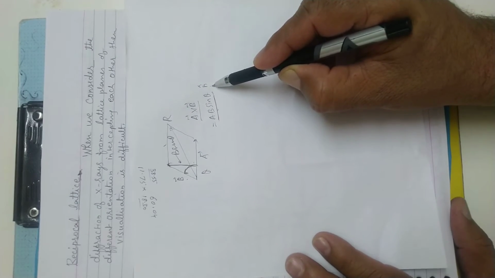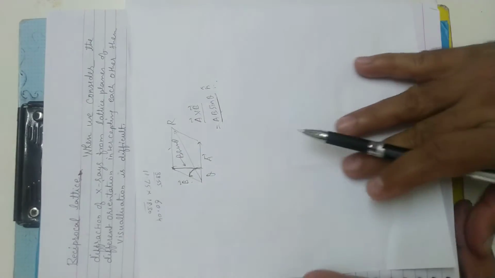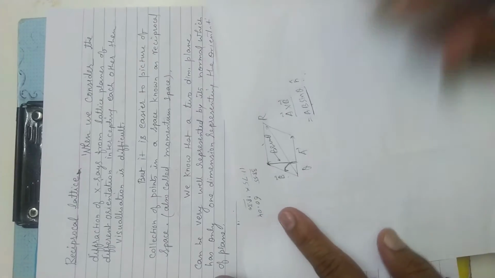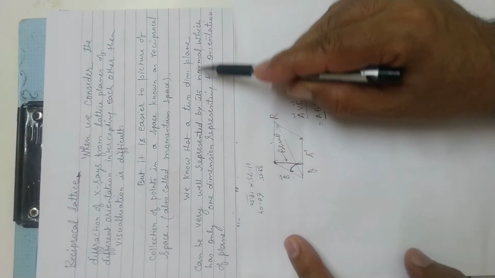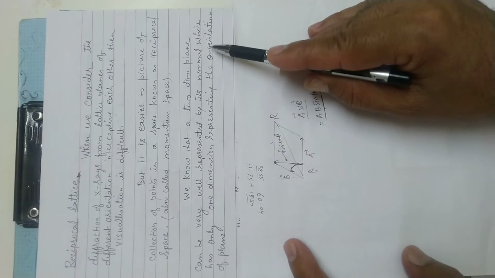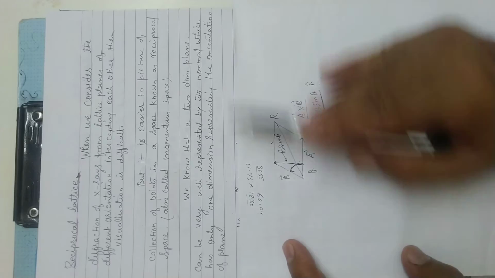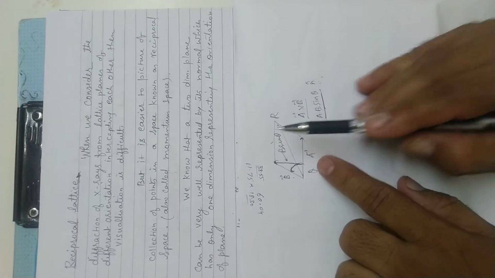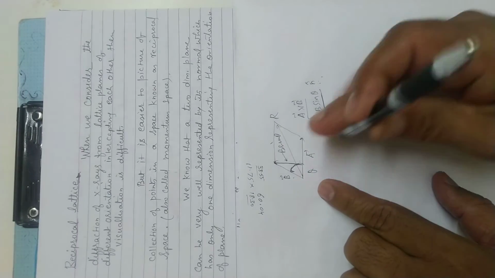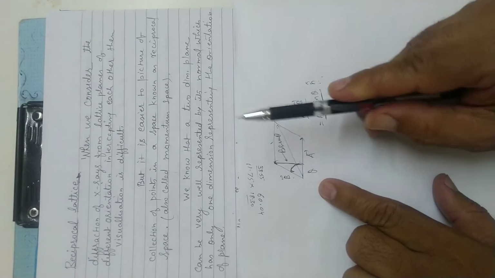Using the right-handed screw rule, you can assign the direction n cap, and this is what I have written here, that we know a two-dimensional plane can be very well represented by its normal, which has only one dimension representing the orientation of the plane. So any plane can be simply shown by one direction that is normal to it, according to this very technique.